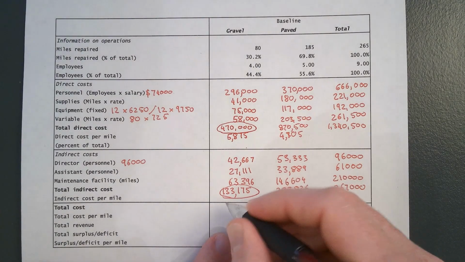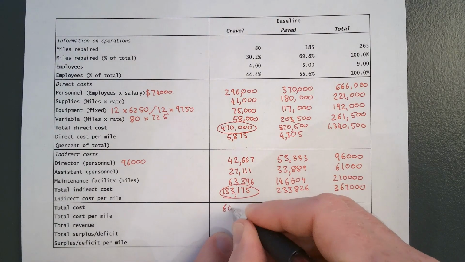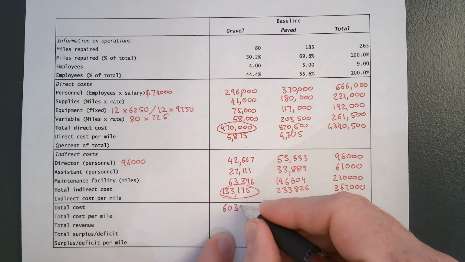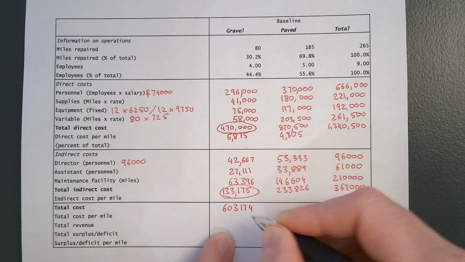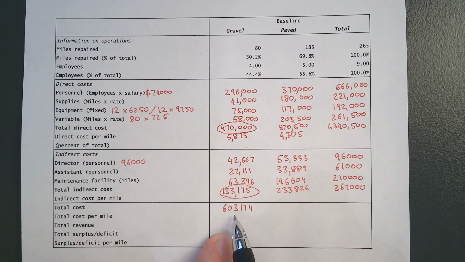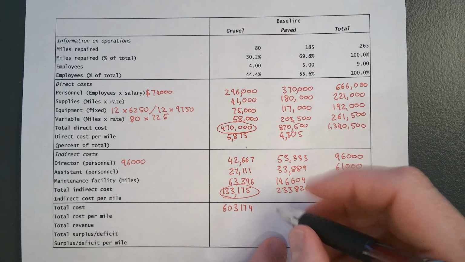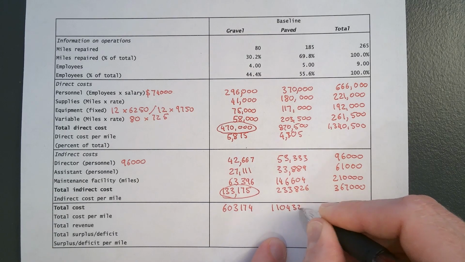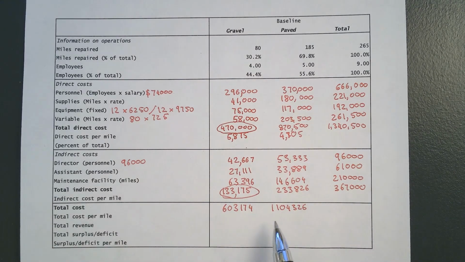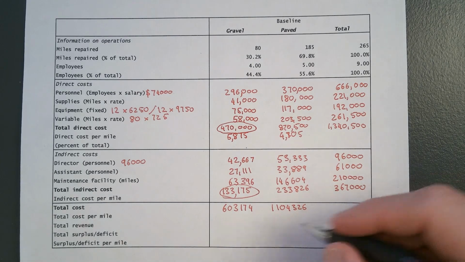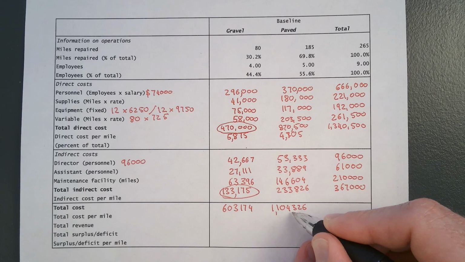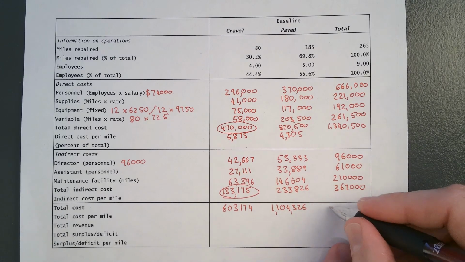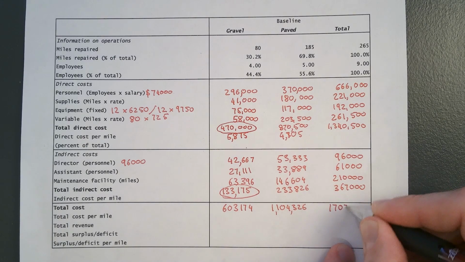For the gravel road, it is $603,174, and for the paved road, it is $1,104,326. So the total cost here is a little bit over $1.7 million.